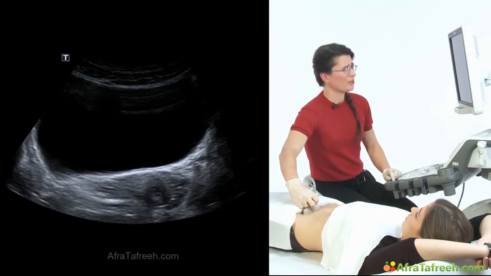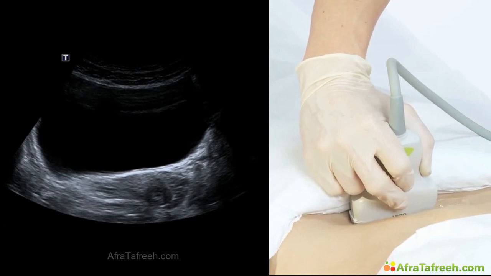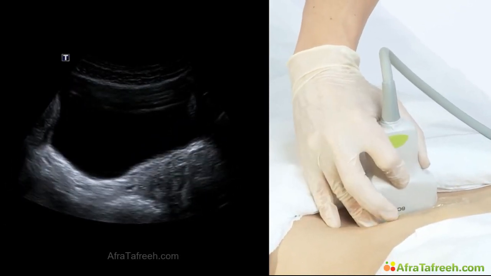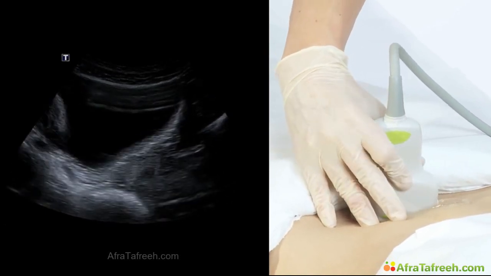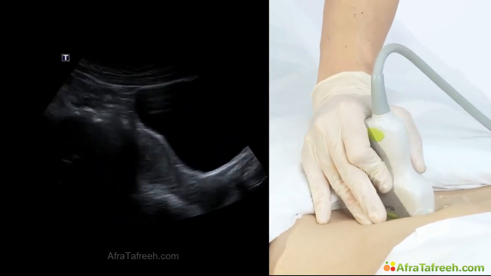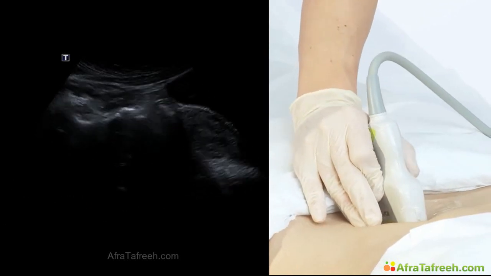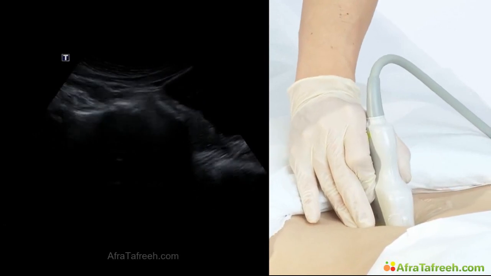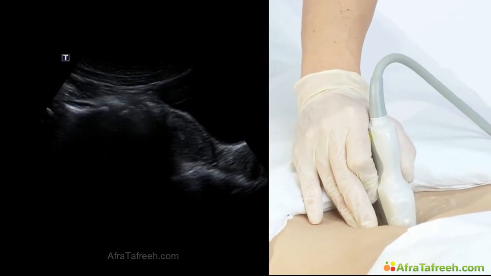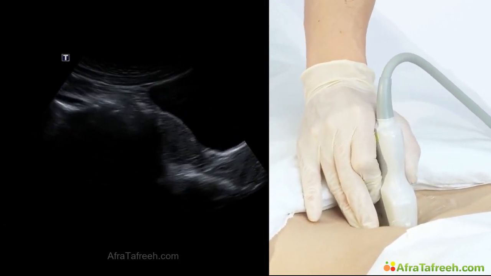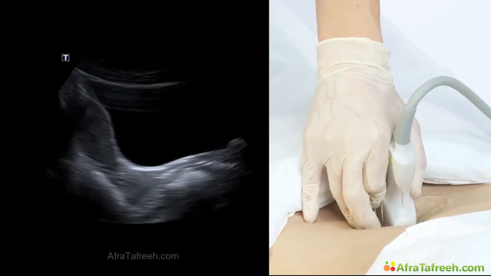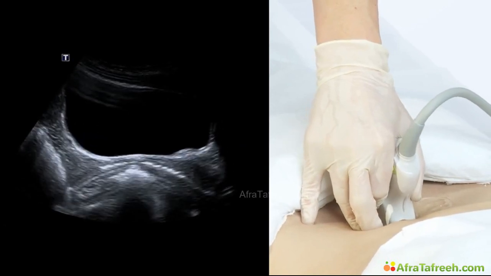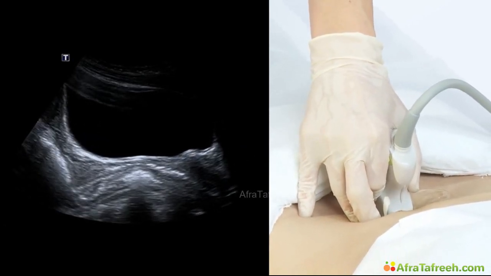So we turn our transducer clockwise in a sagittal position. It's easier to keep one finger at the body of the patient and now slowly turn until this mark of the transducer is pointing to the patient's head, as you can see here. So that we get a good view of the urinary bladder. You see it's not so easy to get. You have to tilt really behind the pubic bone. So now we got a sagittal scan of the urinary bladder.